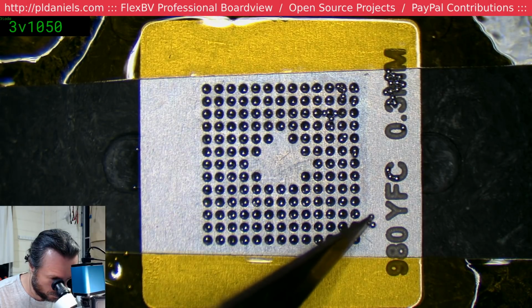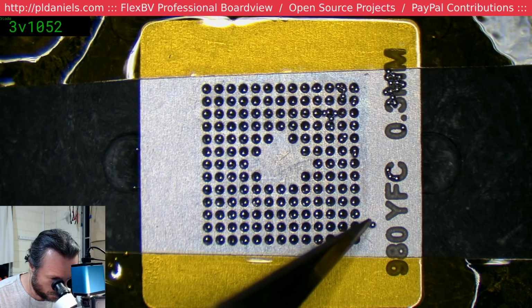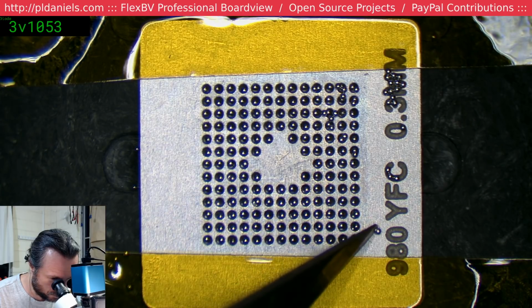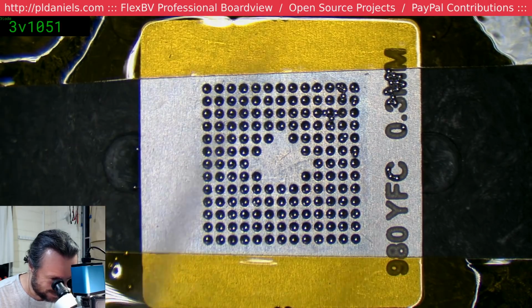Let's see, 2 over there. If they don't stick electrostatically, you can just stab them with the edge of the blade and that'll work.